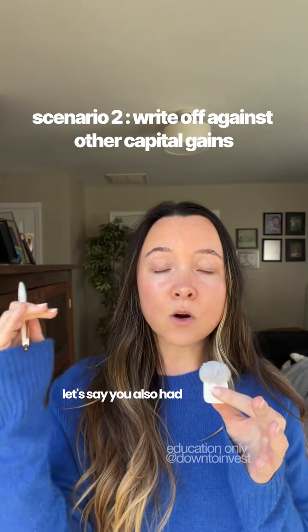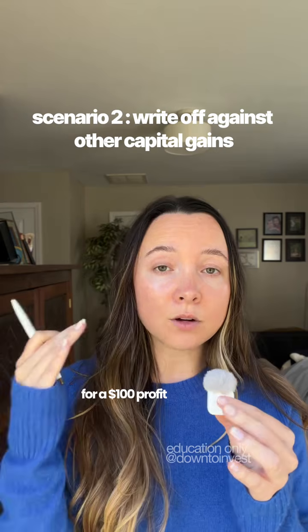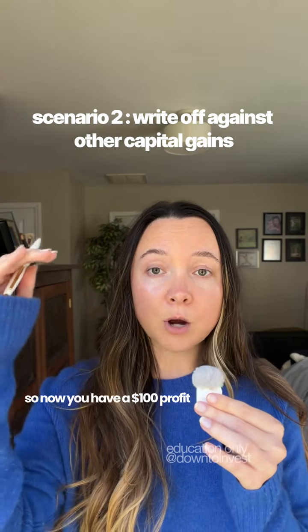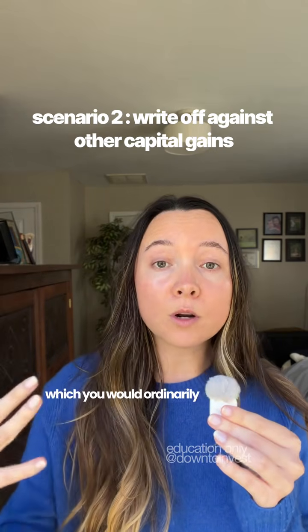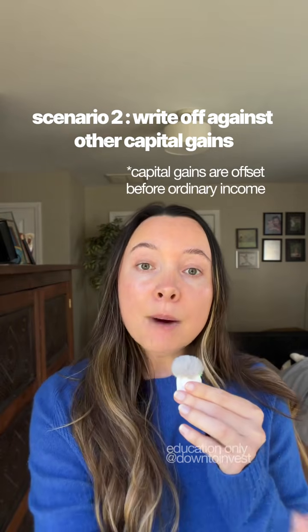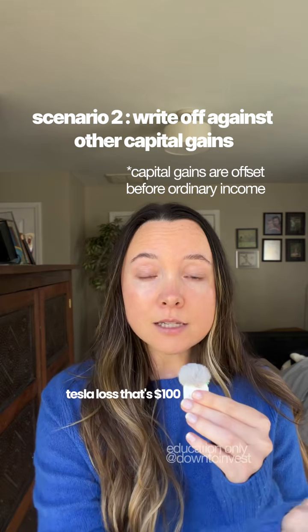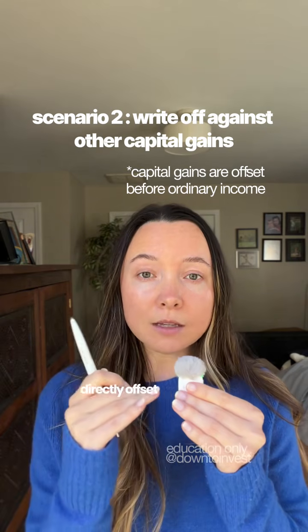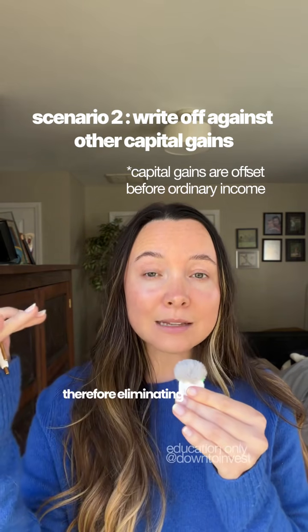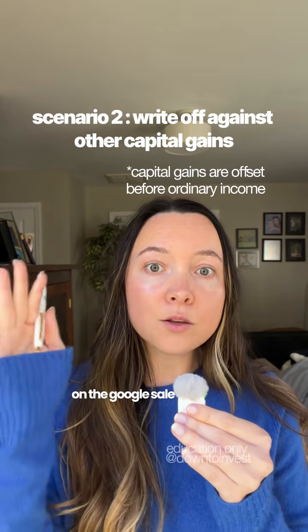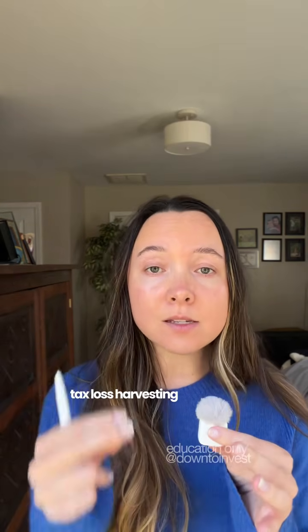Scenario 2, let's say you also had Google stock and you sold that for a $100 profit. So now you have a $100 profit from Google, which you would ordinarily owe taxes on, but you have this Tesla loss that's $100. You can use those to directly offset each other, therefore eliminating the taxes you would have owed on the Google sale. This is called tax loss harvesting.